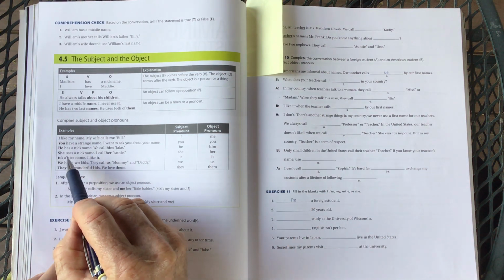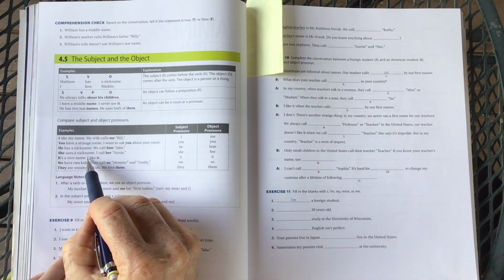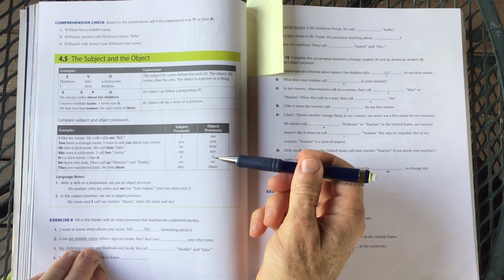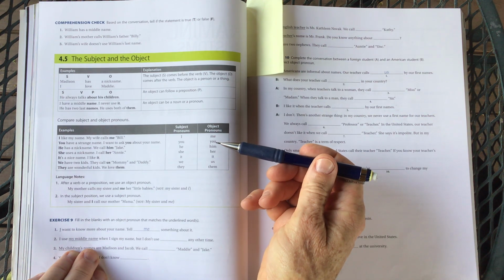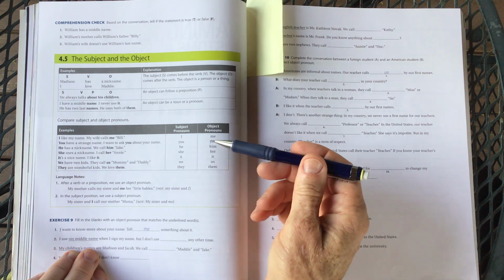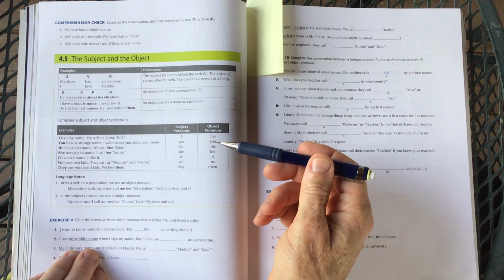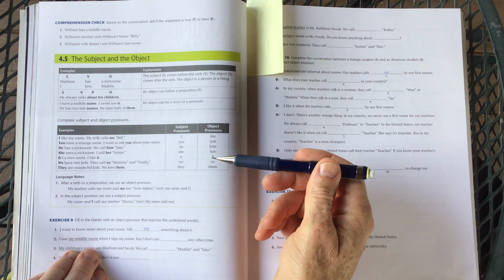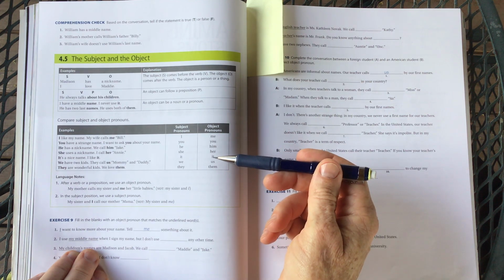It's, or it is, a nice name. I like it. Subject pronoun is it. Object pronoun is it. So, just like with the subject and object pronouns you, there is no change. And with the subject pronoun and object pronoun it, there is no change in spelling.